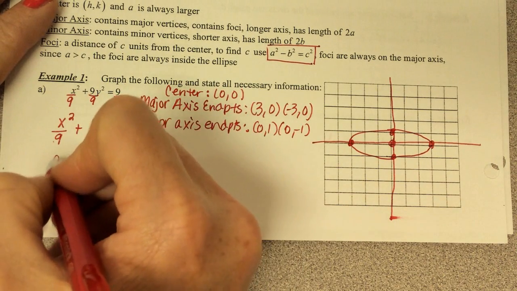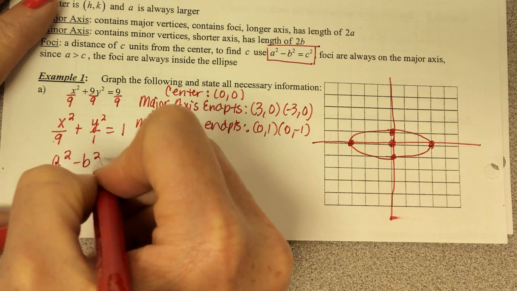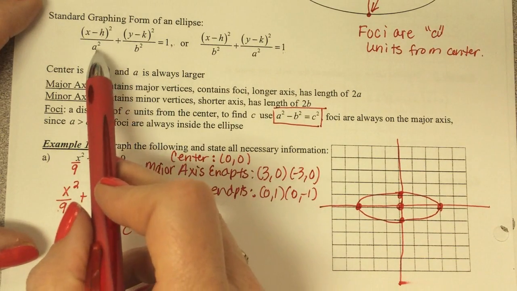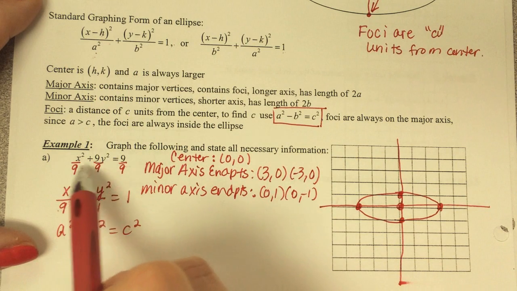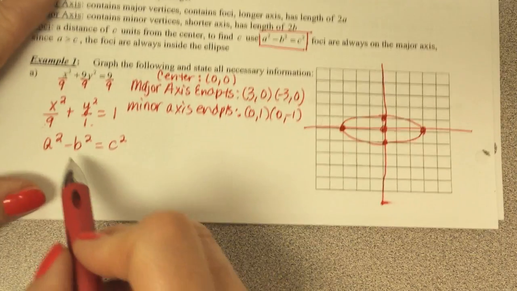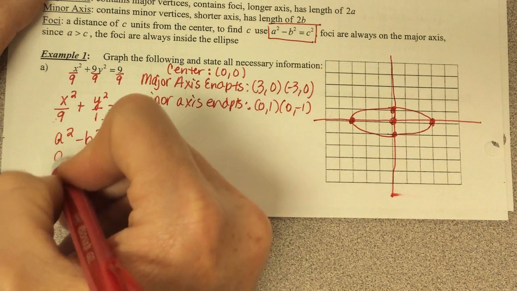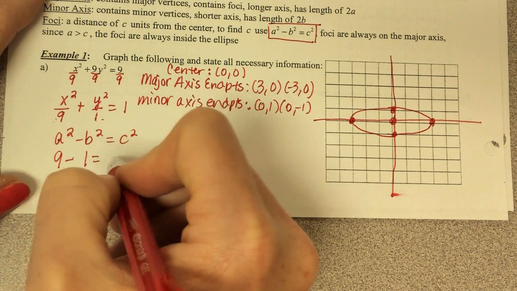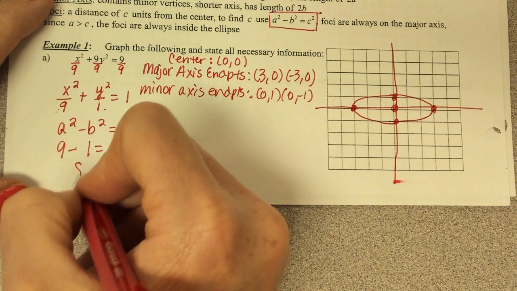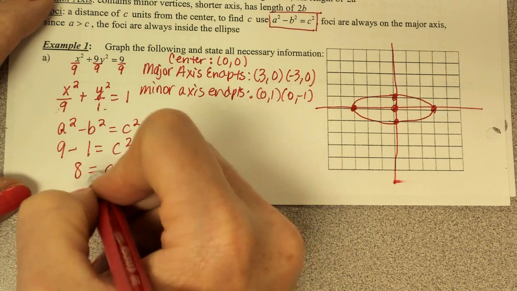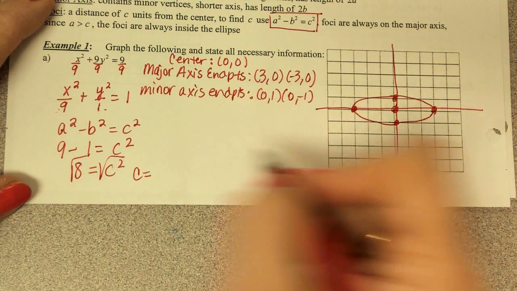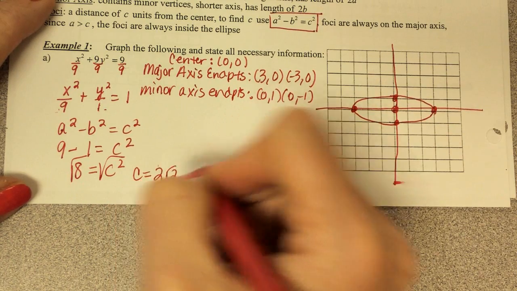The other thing I'm going to have to find are the foci. To do that, I have to do a squared minus b squared equals c squared. Looking at the formula, a squared and b squared are these numbers on the bottom. A is always the larger one. So in this case, a squared is 9, b squared is 1. I'm going to find c squared. 9 minus 1 is 8. I take the square root, and c equals 2 radical 2.